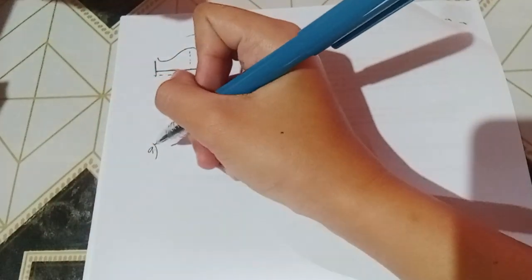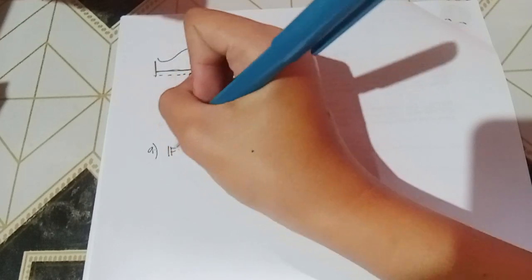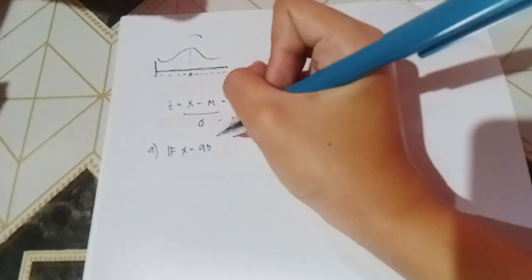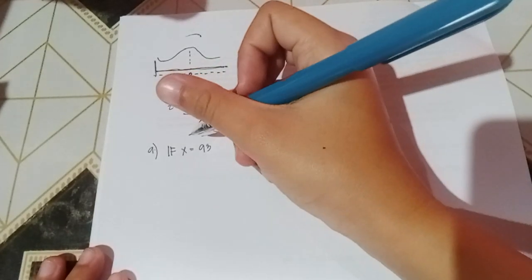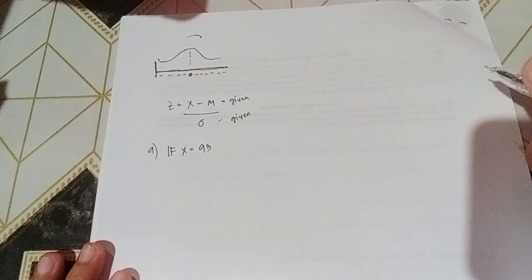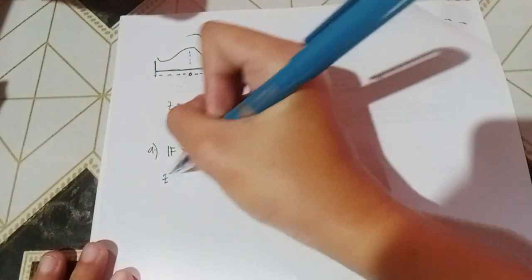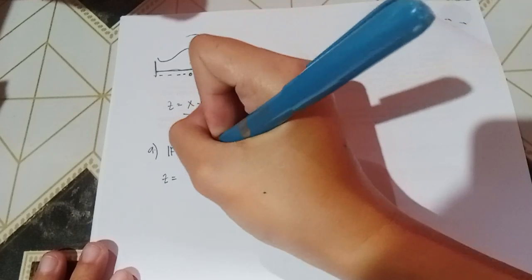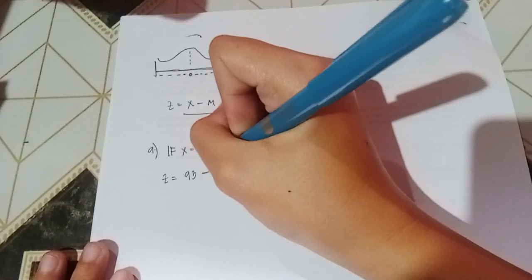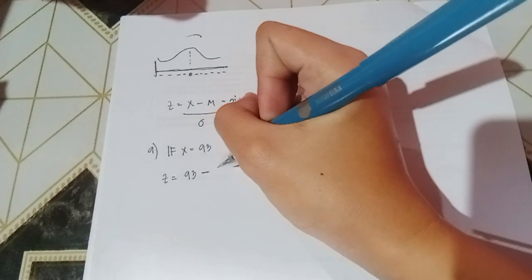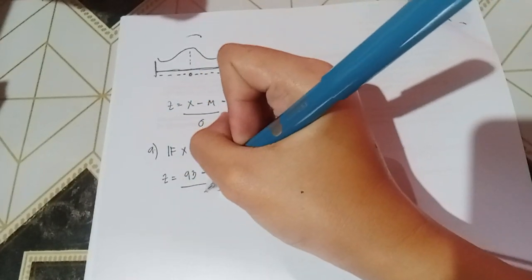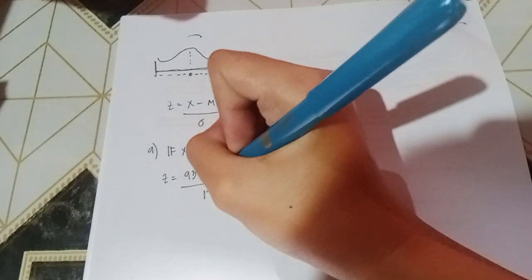Letter A. If X is equal to 93, we will solve for our Z. So Z equals 93, since 93 is the X, which is given, minus the mean, which is 78, over sigma, 10.